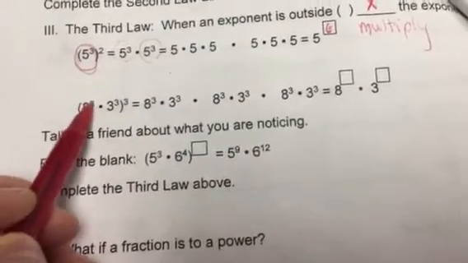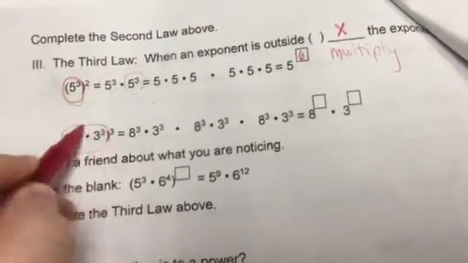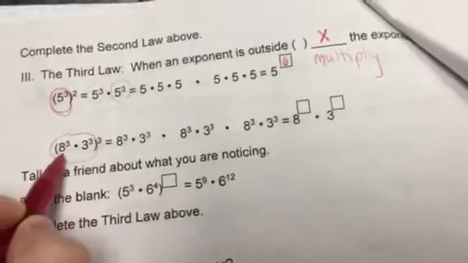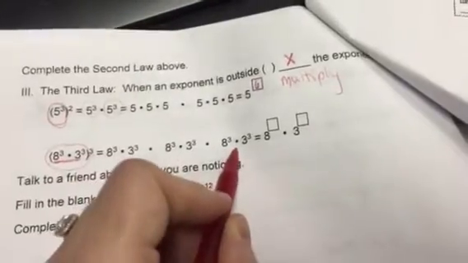Down here, it looks more complicated, but it's really not. 8 to the third power times 3 to the third power. That whole set is raised to the third power, which means I'm going to write that out 3 times with multiplication in between. 8 to the third power times 3 to the third power, again and again. So now I count my bases with the 8. I add up my powers or my exponents, which is 9. Same thing here. I add up the exponents with the base of 3. And there you go.